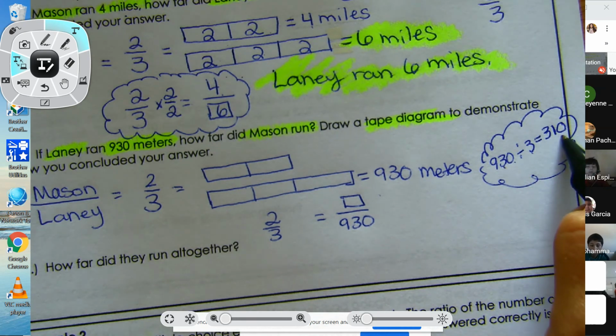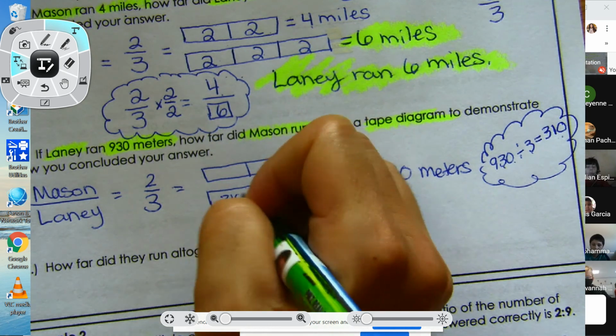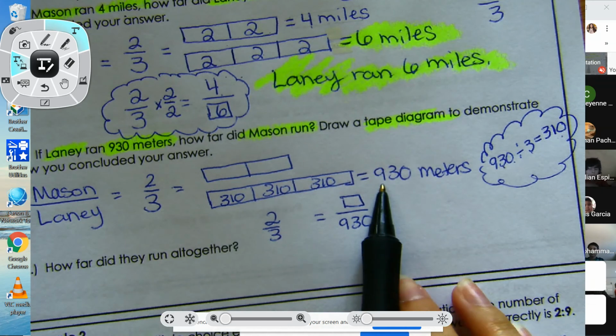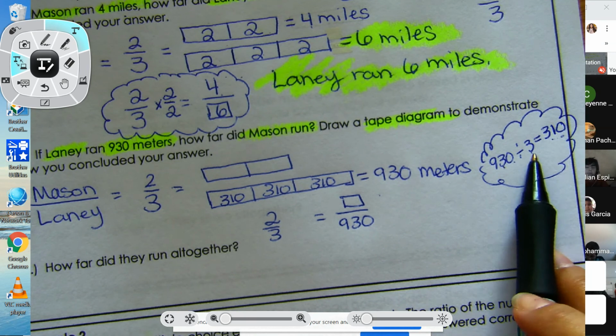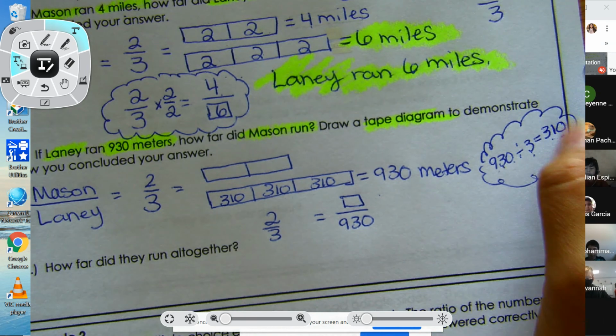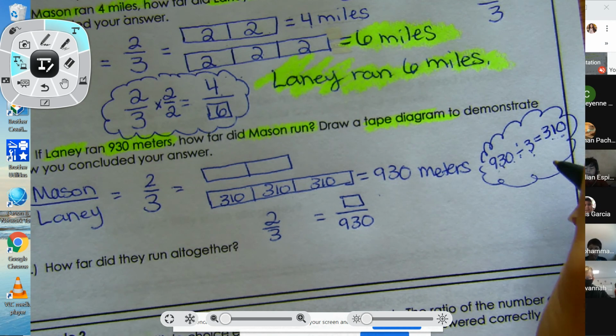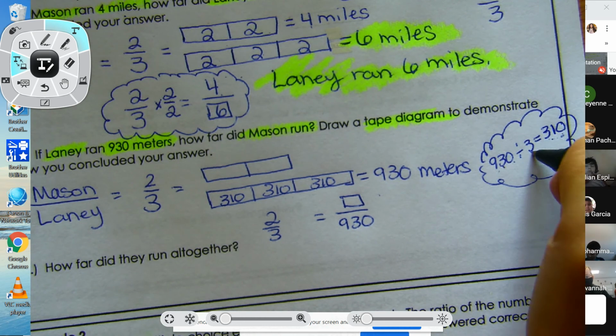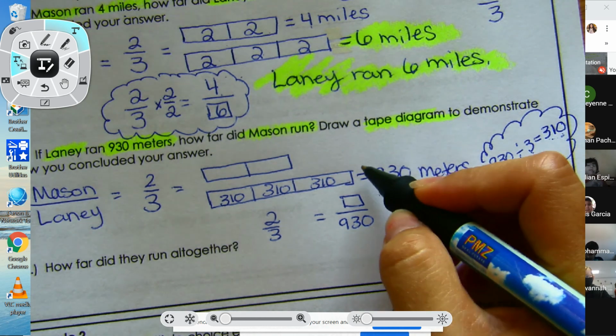So it's 310. If you were to do 310 in each of these boxes, and you were to add each of those up, you would get 930, wouldn't you? This is the same as doing 310 times 3 to get 930. Think about fact families, right? Remember fact families? You did fact families starting in first grade and on to second grade. So we have 310 times 3 makes 930.